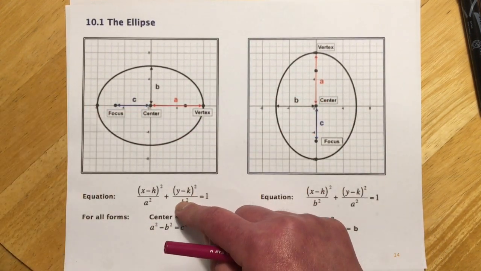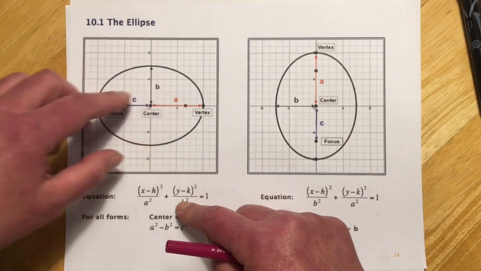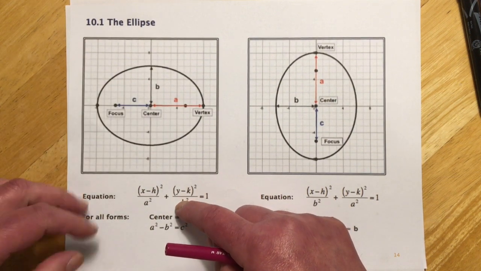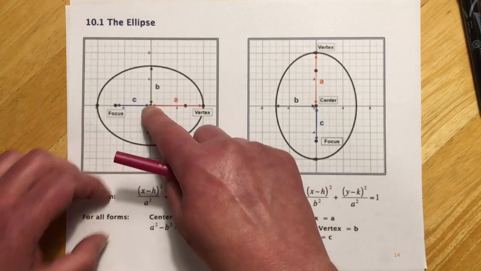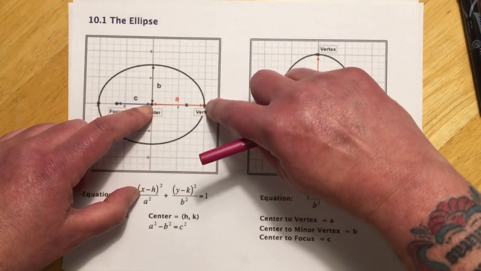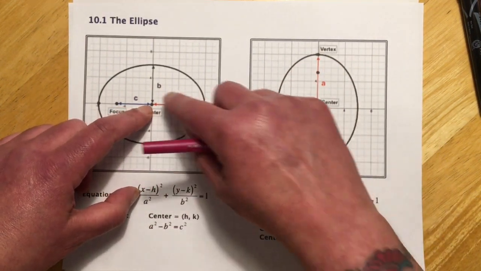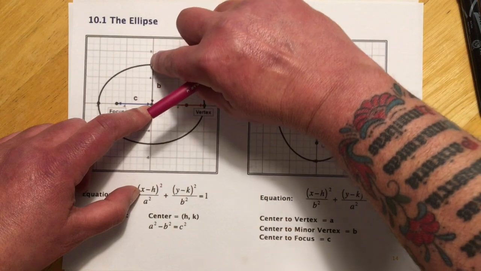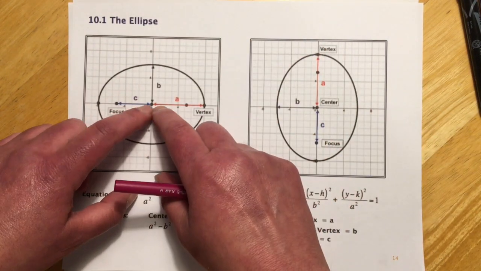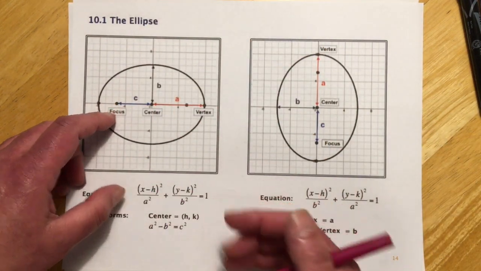What else do we have on this? We have a, b, and c. So let me talk about that for a second. So a is going to be the distance from the center to the vertex, the major one. b is going to be the center to the minor vertex, the short side. And c is going to be the center to the focus.